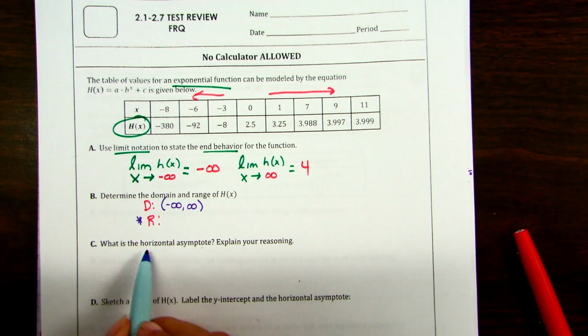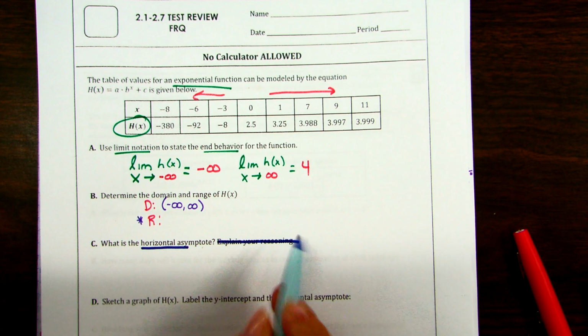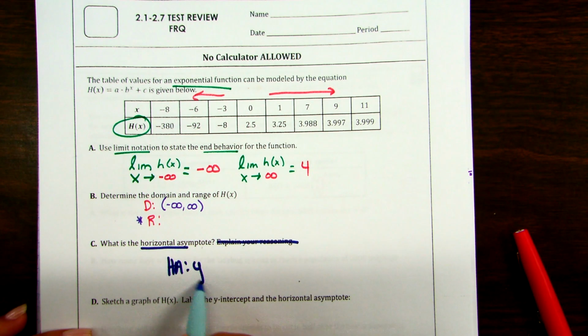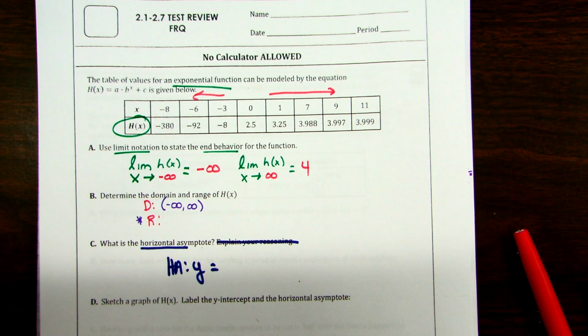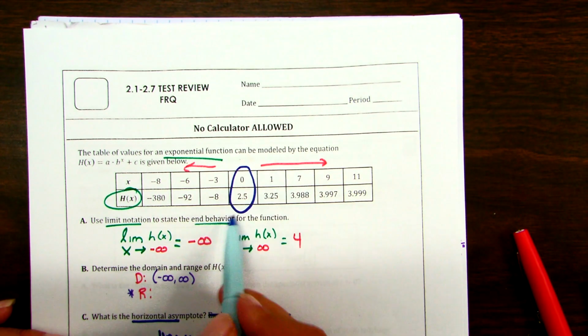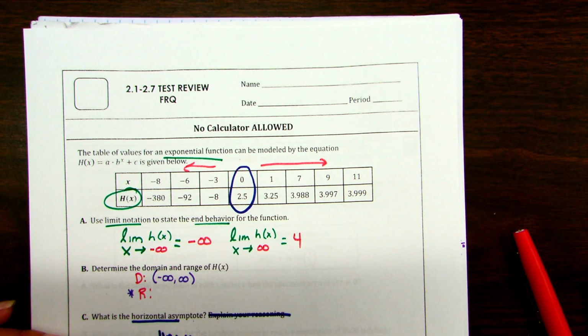What is the HA? Don't worry about explaining, okay? Just name what our HA is. The HA is going to be y equals something. What is that something? Nope, that's my y-intercept, okay? That's going to be my y-intercept. Nope, it's asking for the horizontal asymptote, okay?